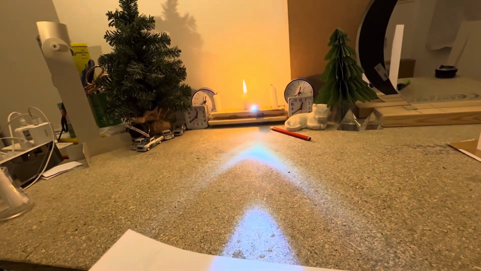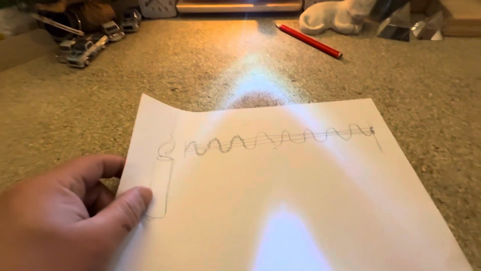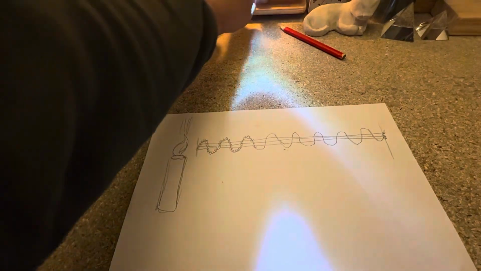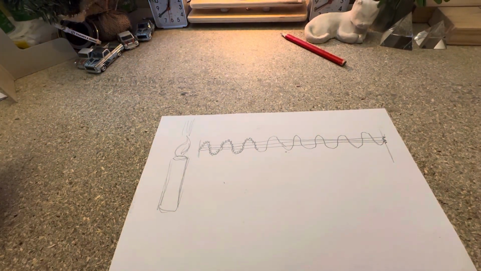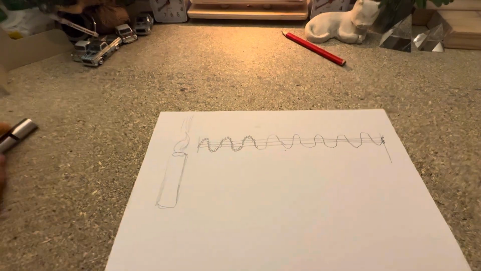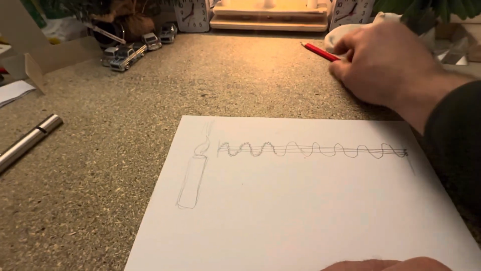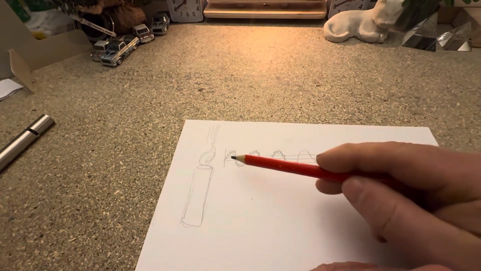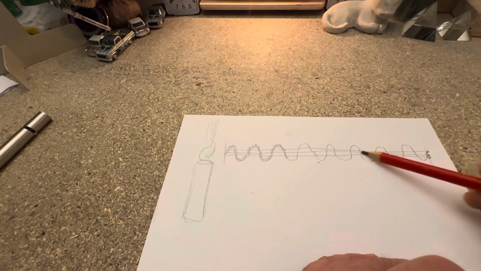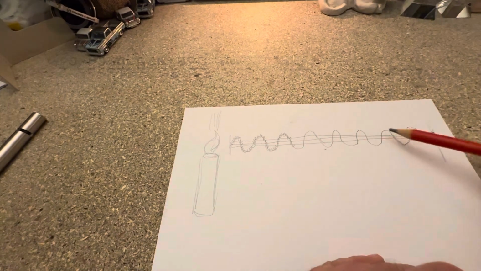On paper, it is like this. For example, this is the core of light. The core of light is a straight line.